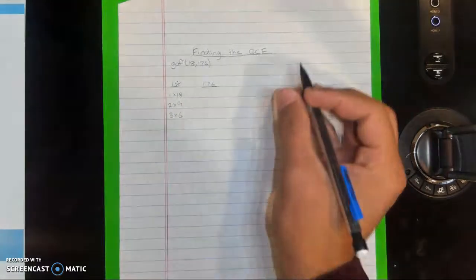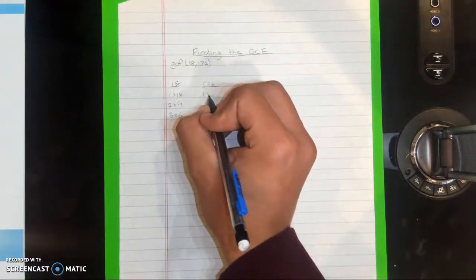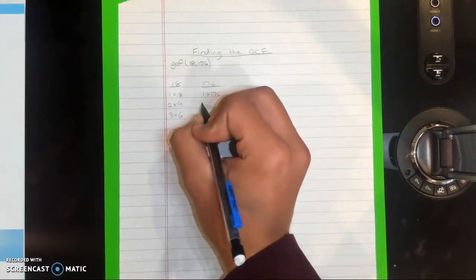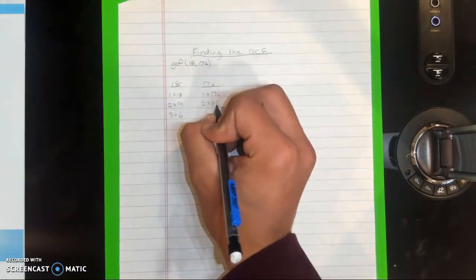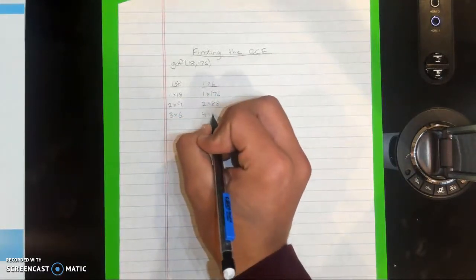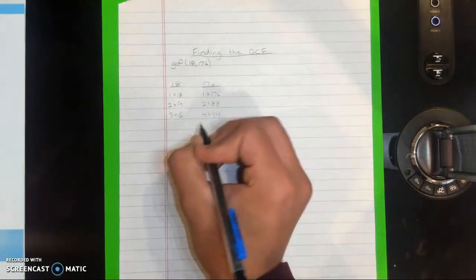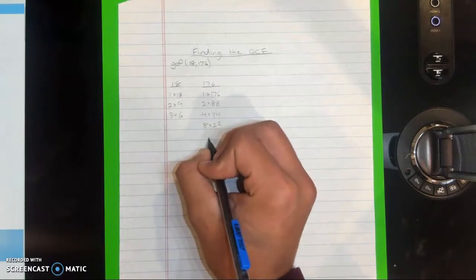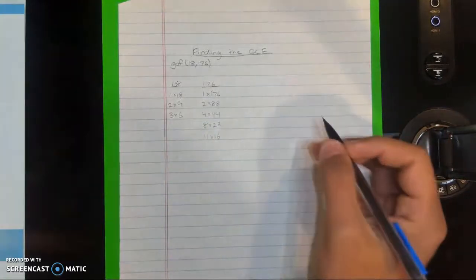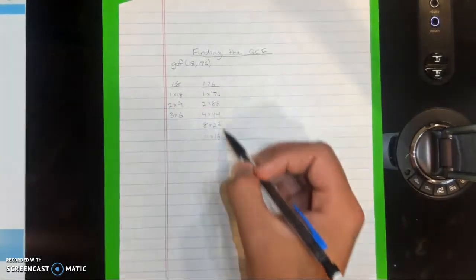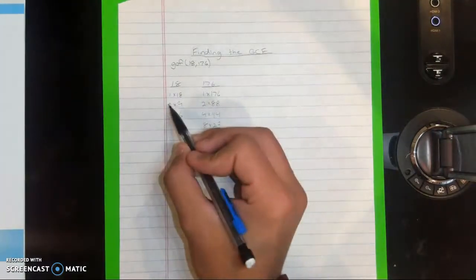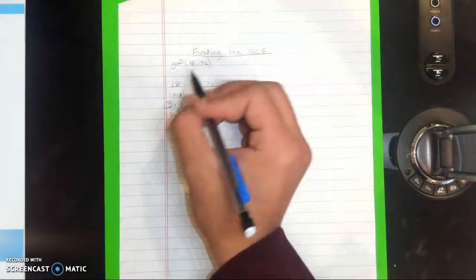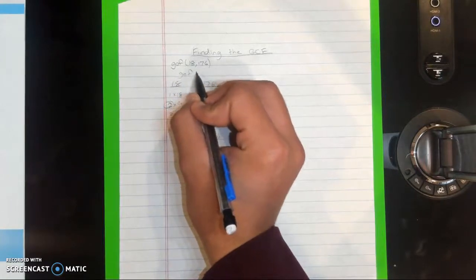be times 6. Then you just do it to 176 also, so 1 and 176, 2 and 88, 4 times 44, 8 times 22, and 11 times 16. Now after you do this, we would just find the highest number they have in common, so that would be 2. You'd get GCF equals 2.